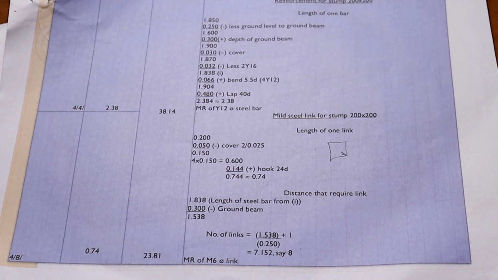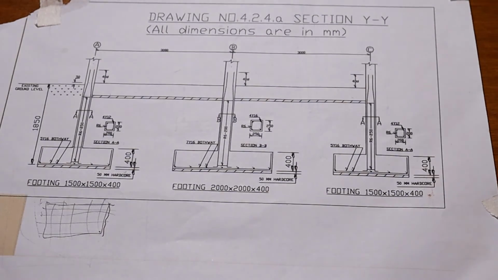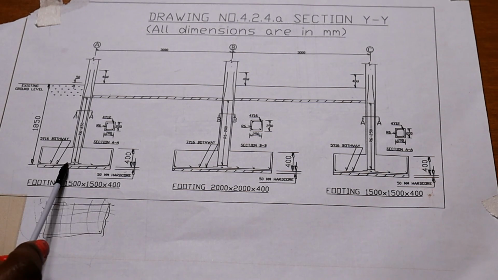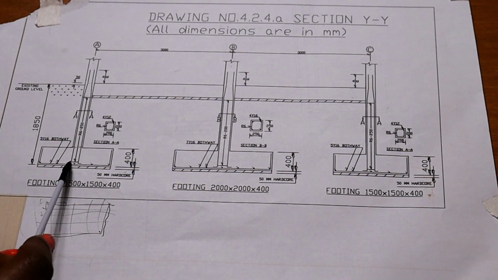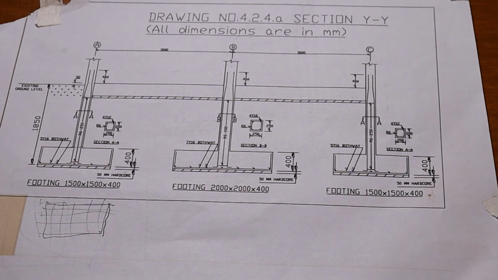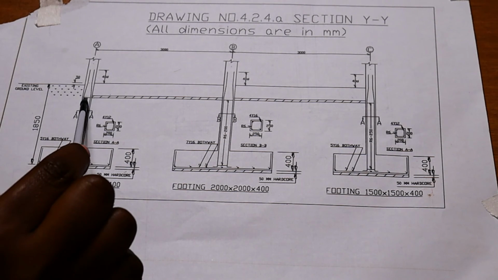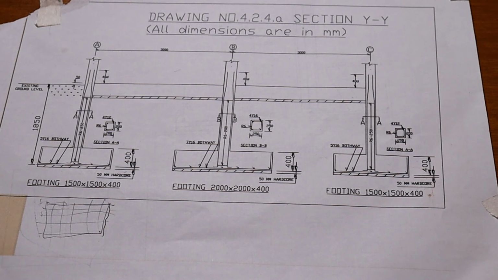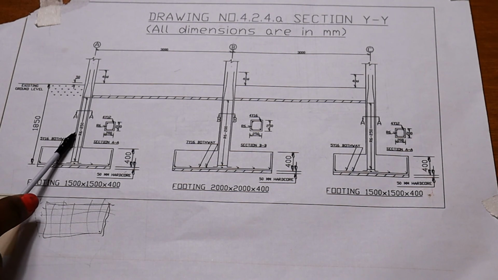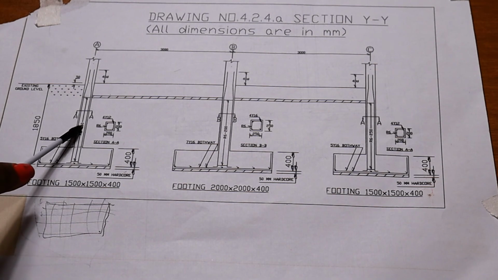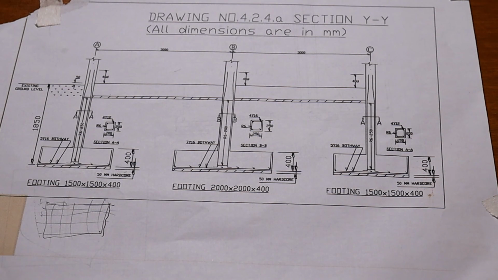How many stirrups? The total number of stirrups is determined by the height on which the stirrups are distributed. The stirrups are distributed from below the beam to above the concrete cover and above the 2 reinforcements in the footing. So the total length from here up to here is 1.538. So we divide by the spacing of the stirrups. You see the spacing of the stirrups is written here. The spacing of these stirrups is 250. For the other one it was 200. So this one you divide by 250 plus 1. So how many links do we have? It is 7.52. So say 8.